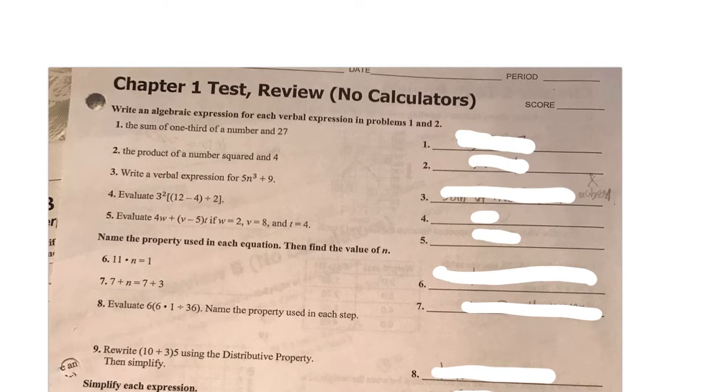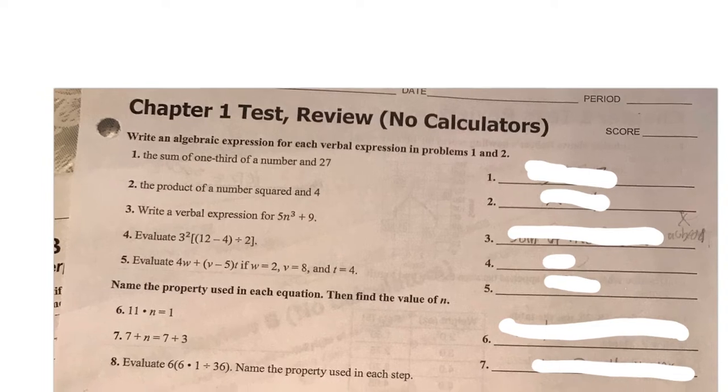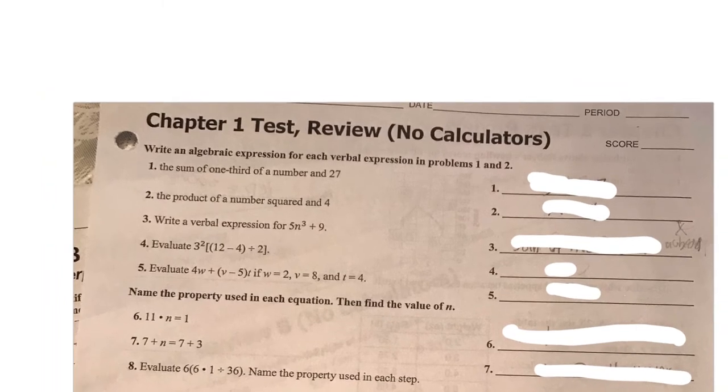This would be 8th grade math, and I have a student who has a test coming up, and we're going to cover some of these concepts right now. There's actually two test review sheets, so we're going to do both of them. All right, so looking at this one, write an algebraic expression for each verbal expression in problems 1 and 2.